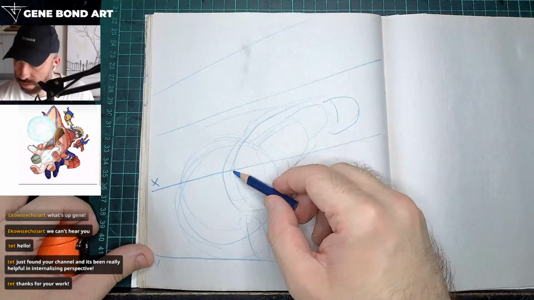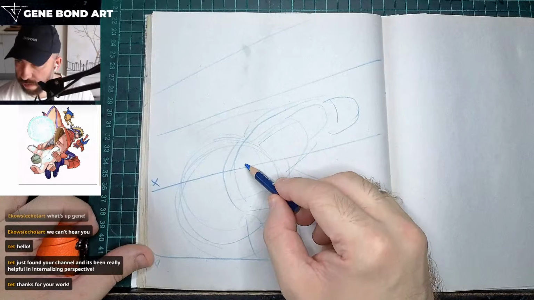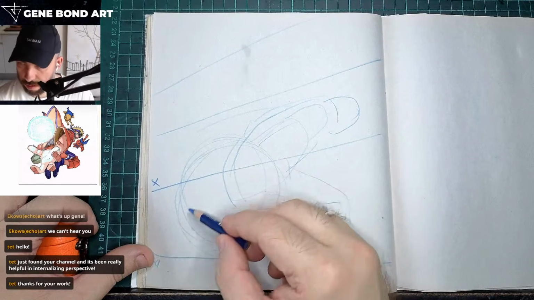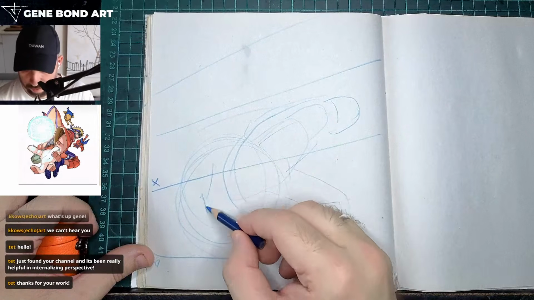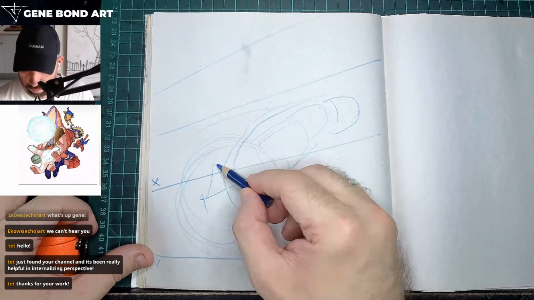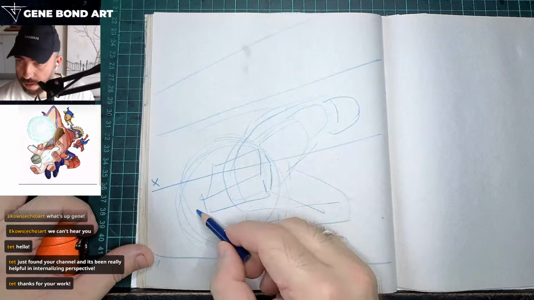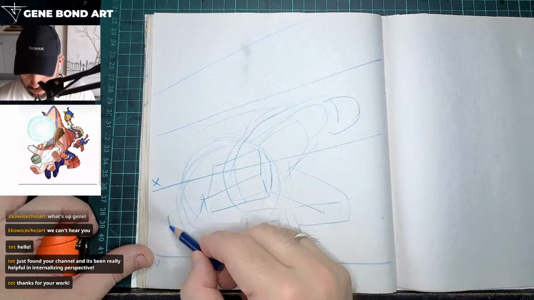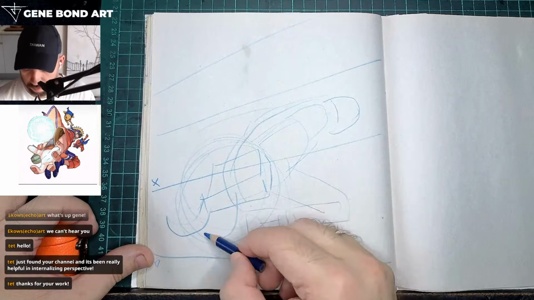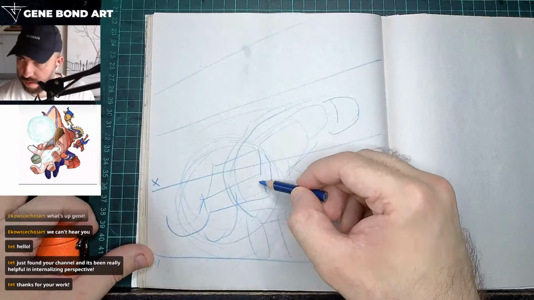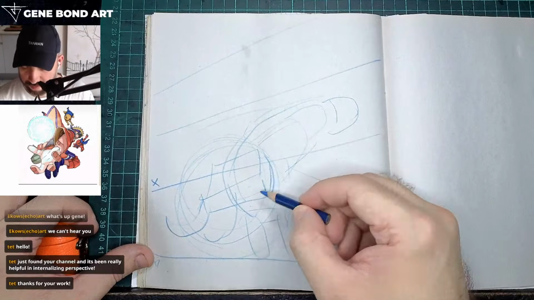So then, okay, maybe I can start with a palm. So same, you can do these gesture lines.